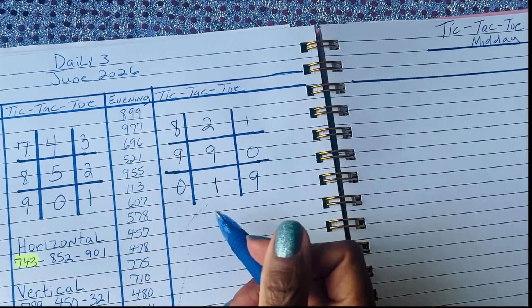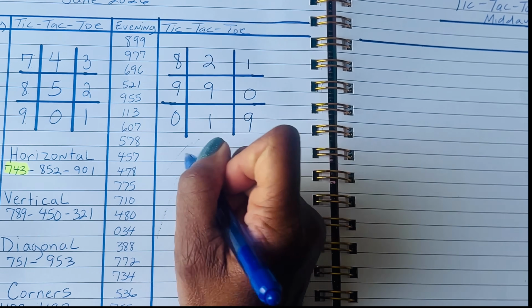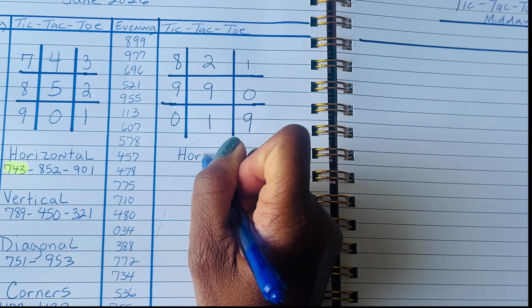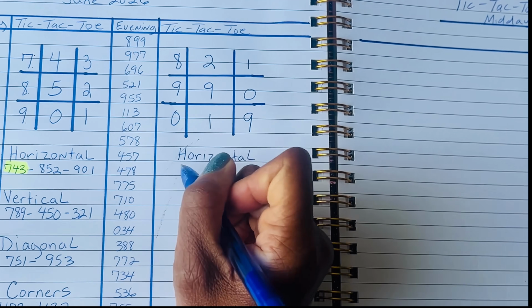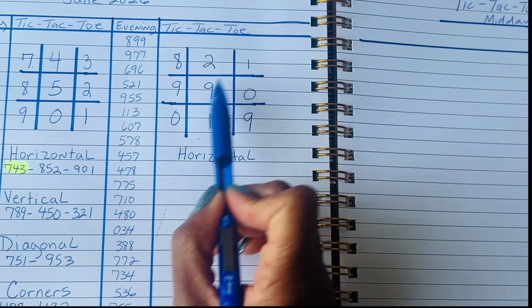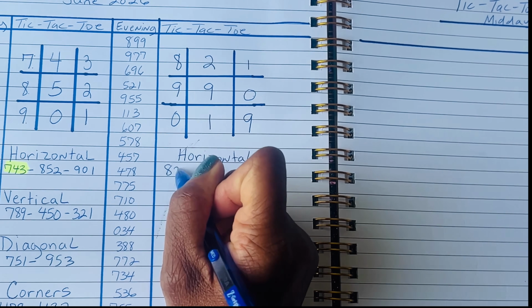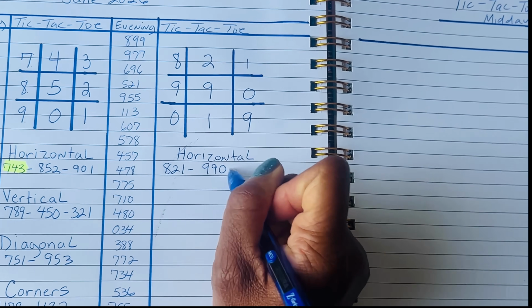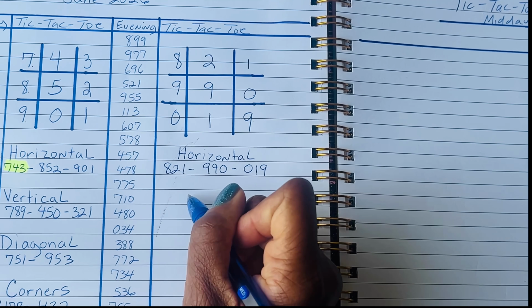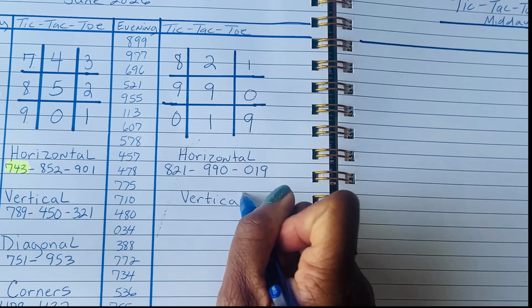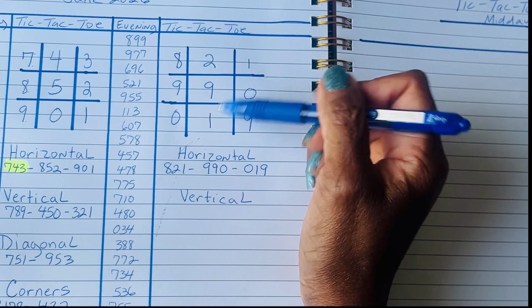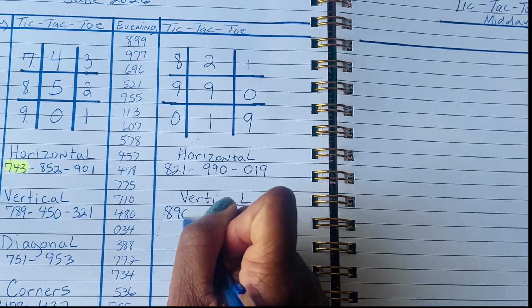I'm going to speed this portion of the video up a little bit because I'm doing the exact same thing I did for the midday, and I'm writing down the 4 different patterns: horizontal, vertical, diagonal, and corners. And for each pattern, I'm going to write the numbers that coincide with those patterns.